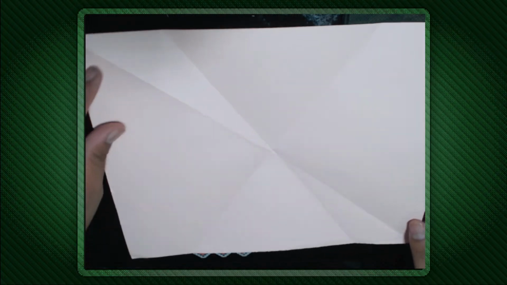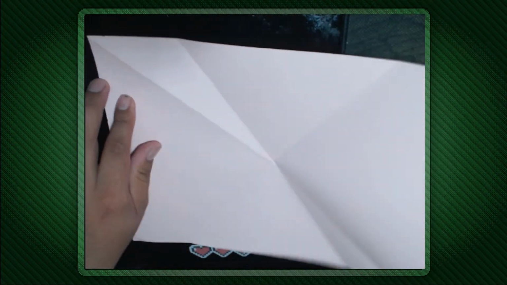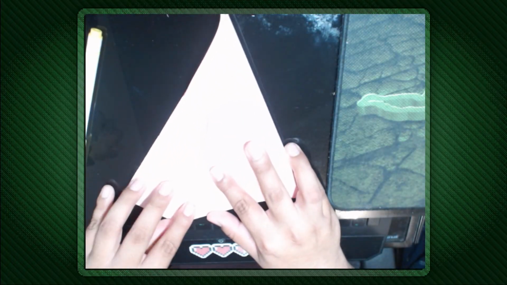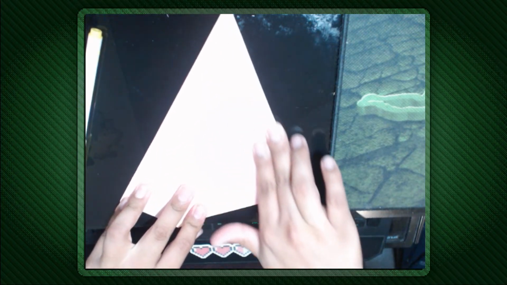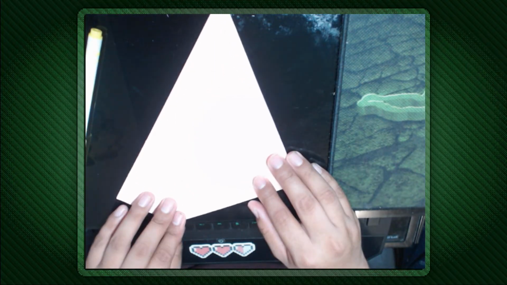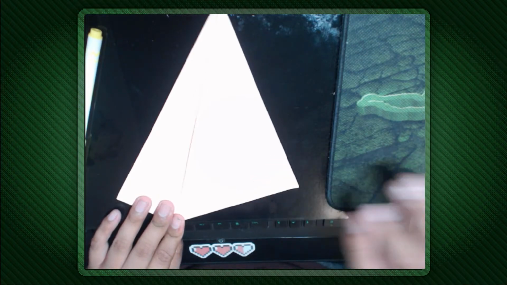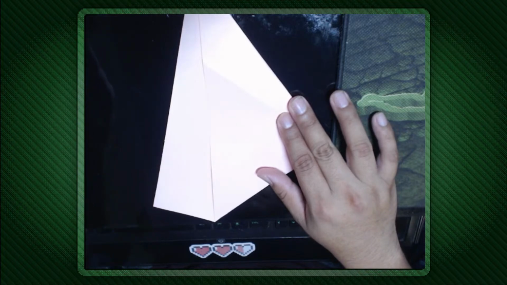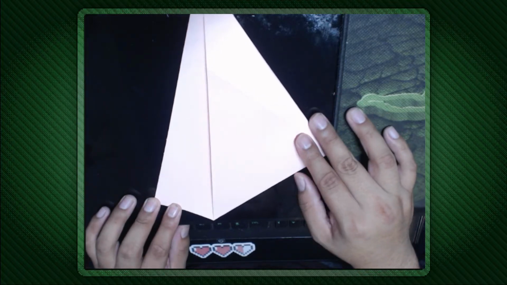So just to do it one more time with you guys, we're going to connect the bottom and the right. This is what we did first, and then we folded it once. So when we folded once, we had opened it back up, but this is what we have so far. Then we opened it back up.